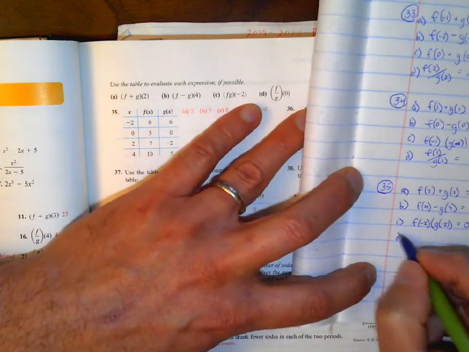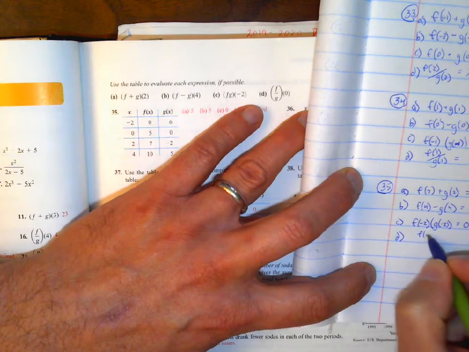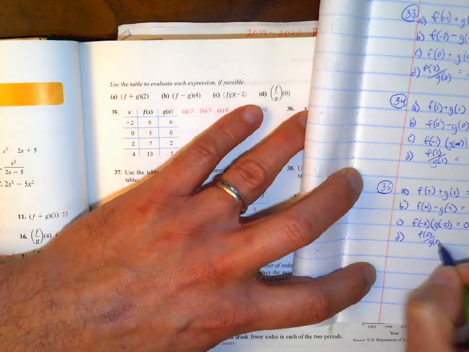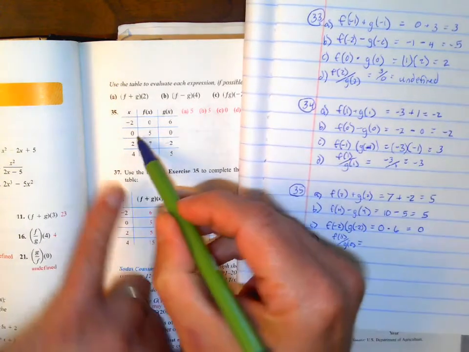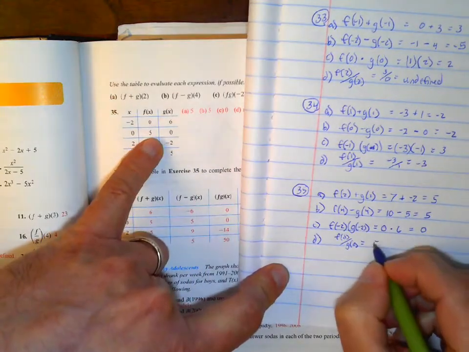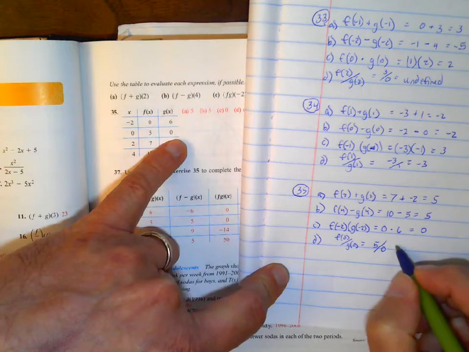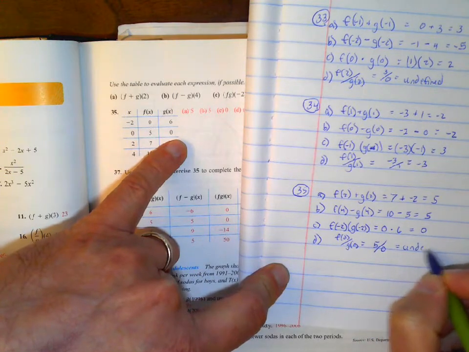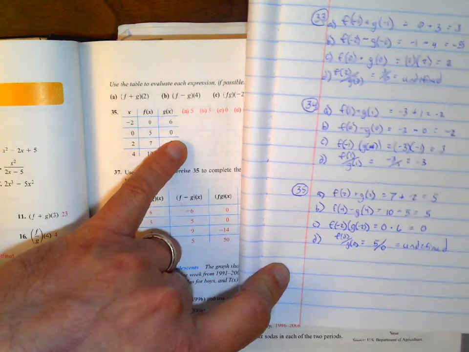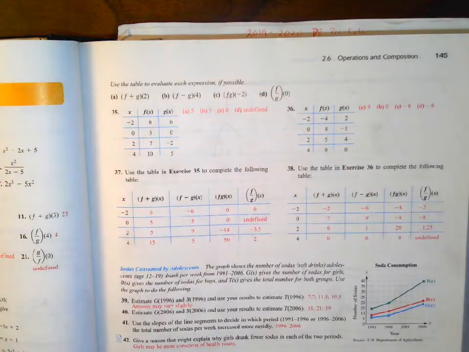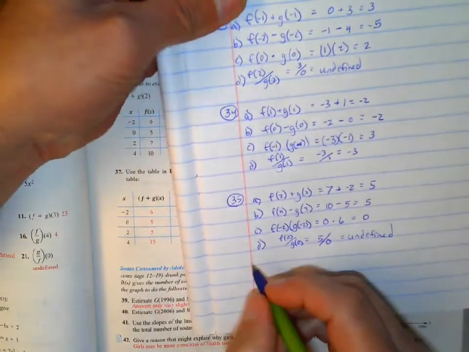And part D is F of 0 divided by G of 0. F of 0 would be 5. G of 0 would be 0. Any number divided by 0 is undefined. 36.